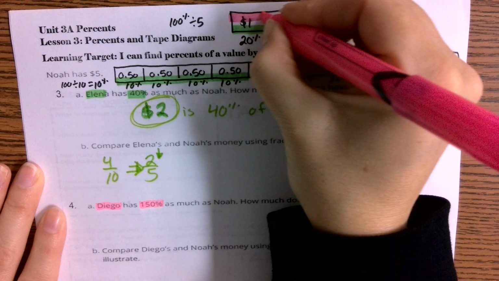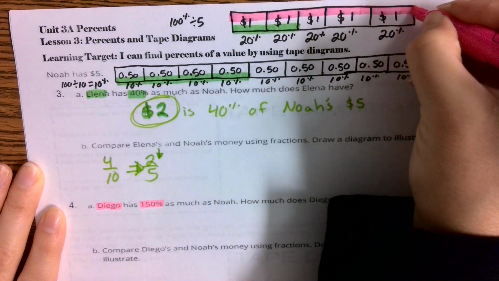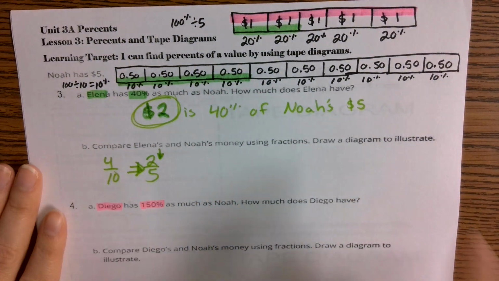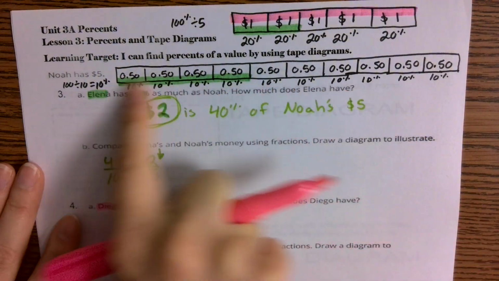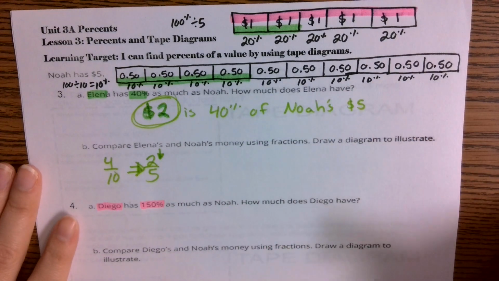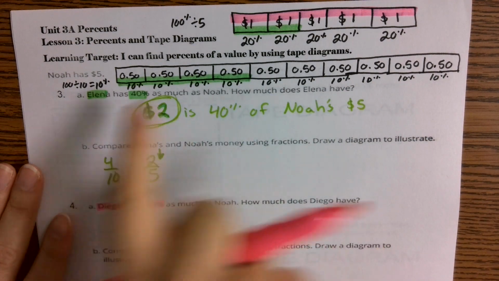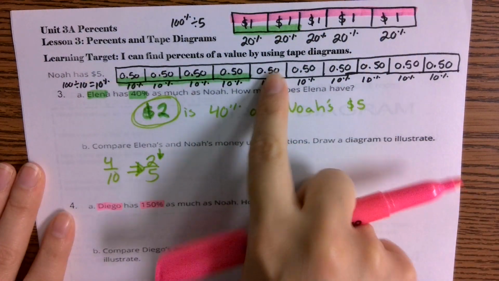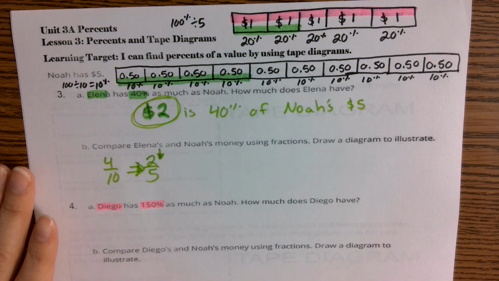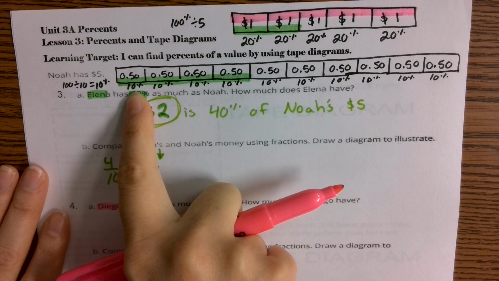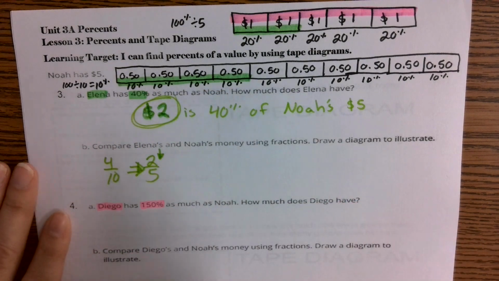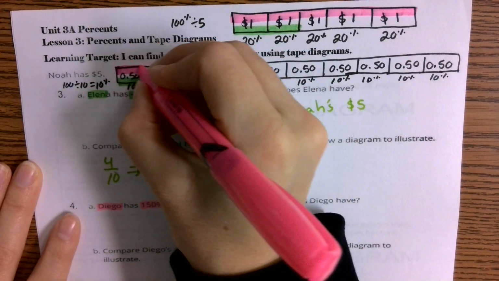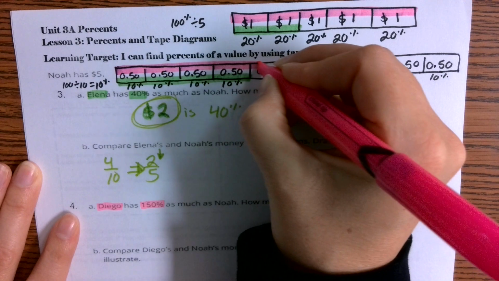He's going to have all of this. He's going to have 100% plus an additional 50%. If I need to do another 50%, how much more do I need to highlight? So I've already done one whole right here. Look at the percent. How many more boxes? I need 50% more. I just need 5 more boxes. So 1, 2, 3, 4, 5 more boxes.